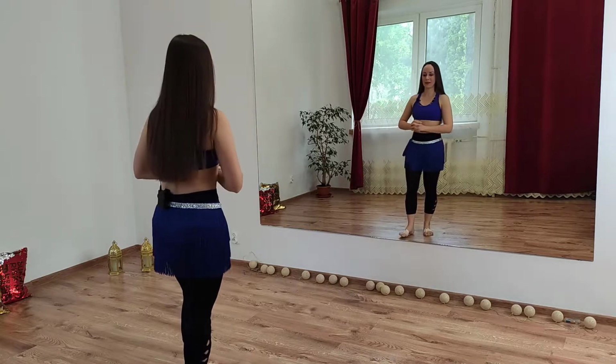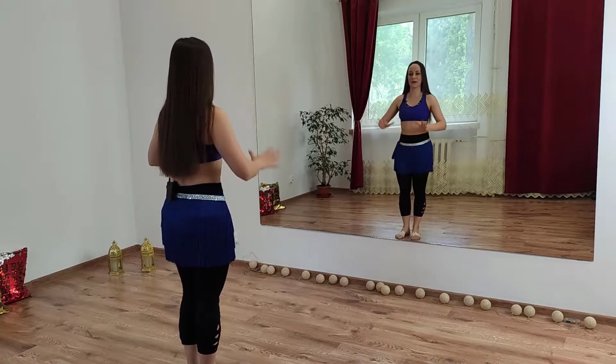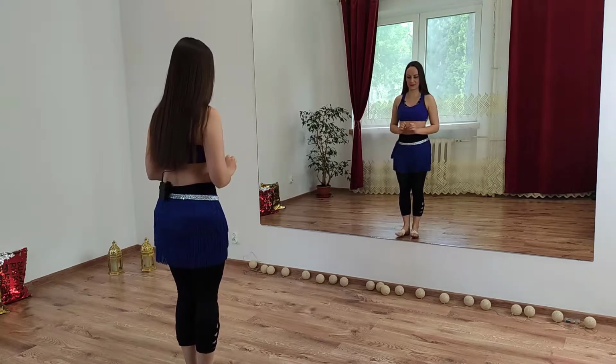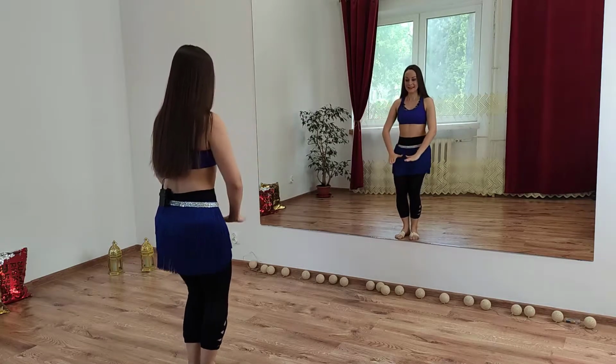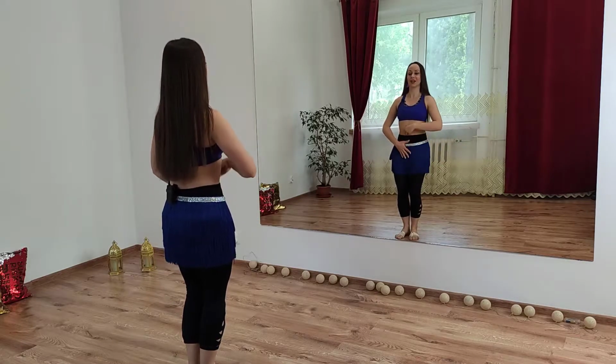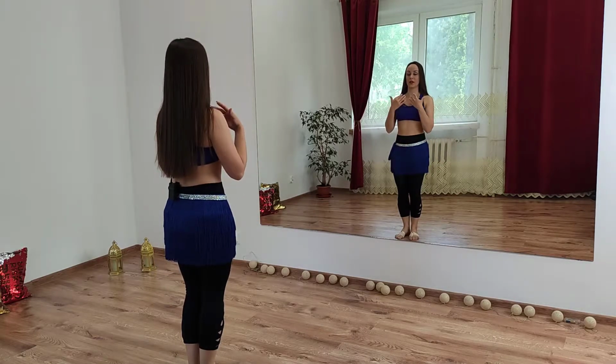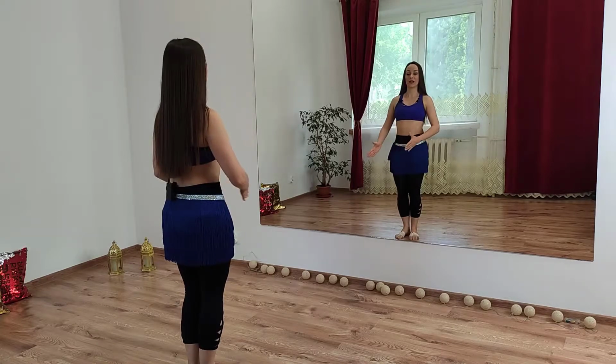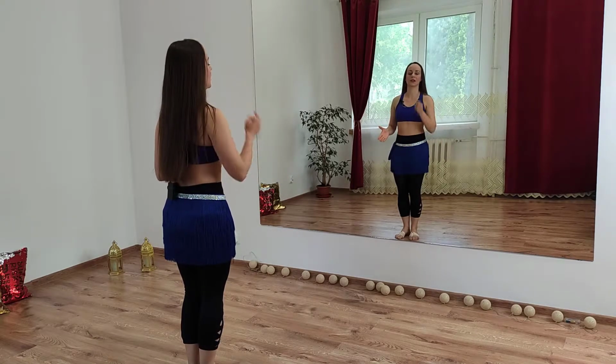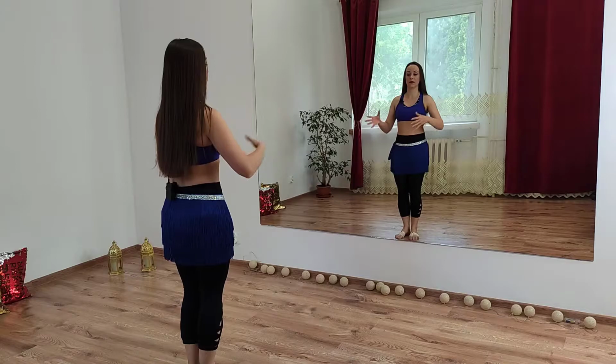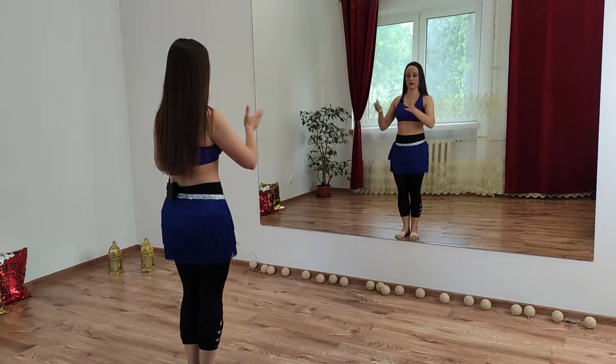And now we will start with a little exercise. We are in our basic belly dance position, so feet parallel, knees slightly bent, pelvis tucked in, long belly, opened chest, long neck, and we will now move from side to side, changing the body weight from right to left.